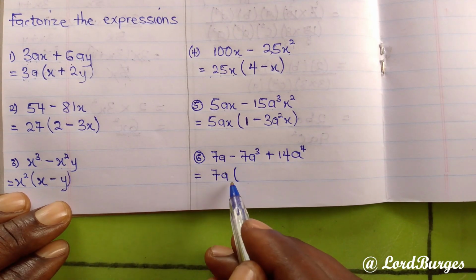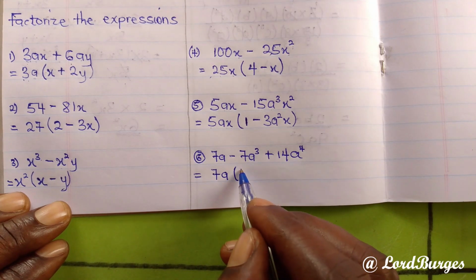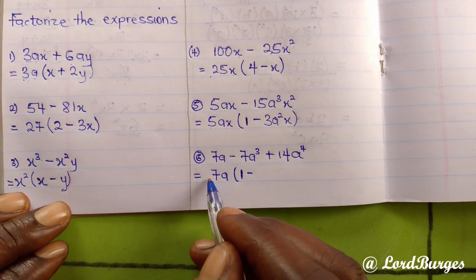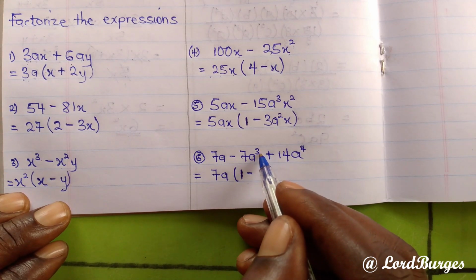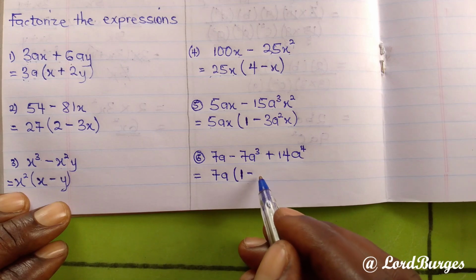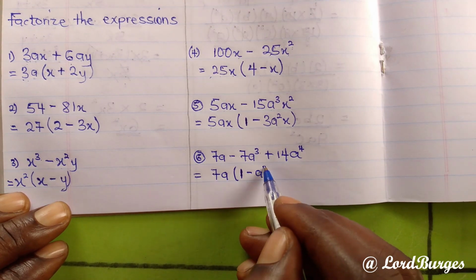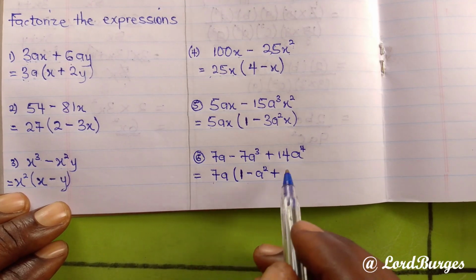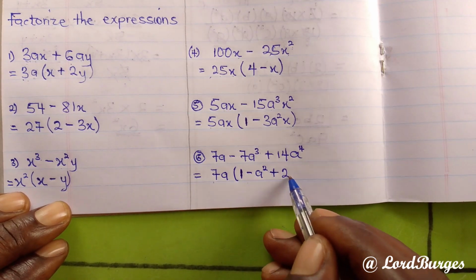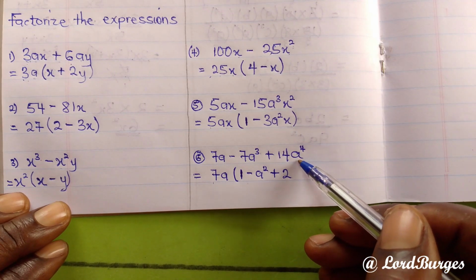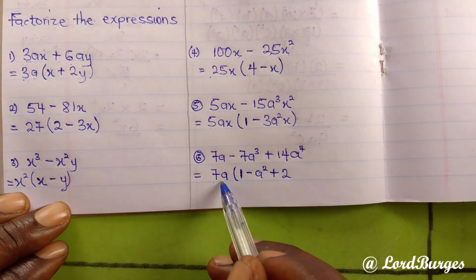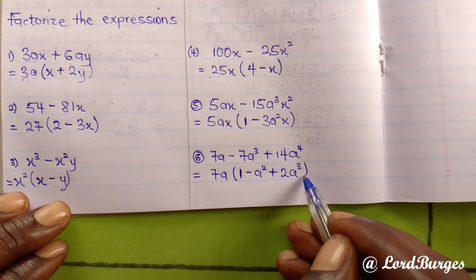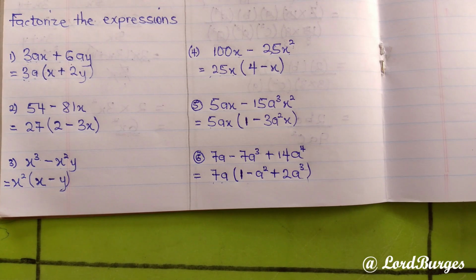This 7a is already outside, so I have 1 minus the 7 is out. The a's are 3, but 1 is out, so it is left with 2 of the a's. Plus, how many 7s are in 14? Which is 2. The a's over here are 4. I have taken 1 out, so it is left with 3 of the a's in there as my final factorization.